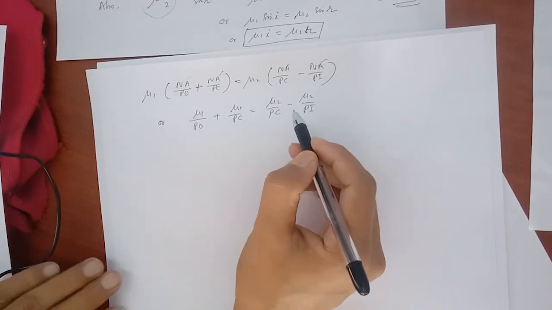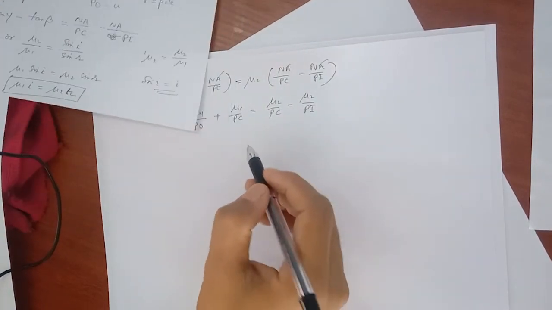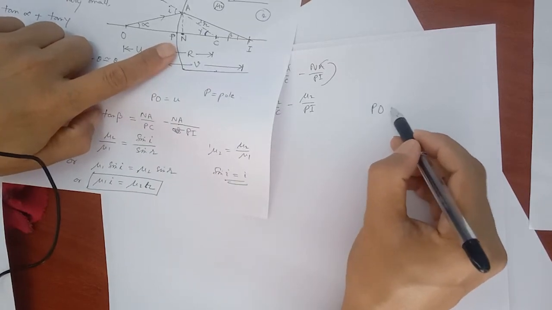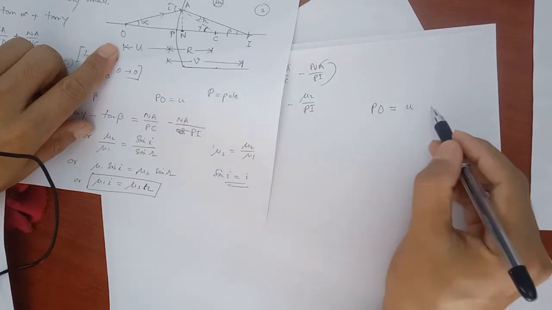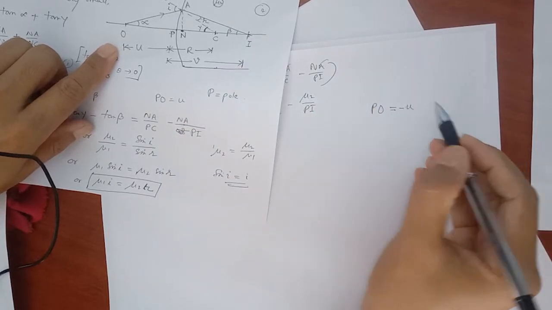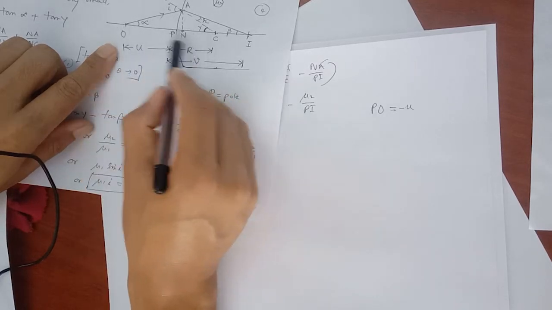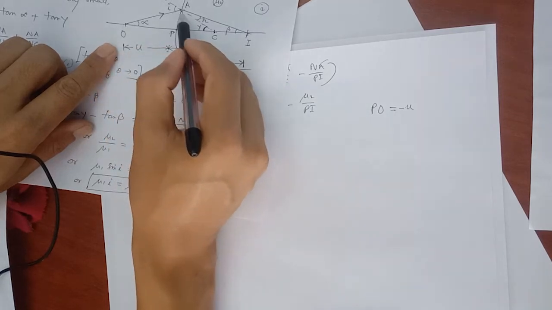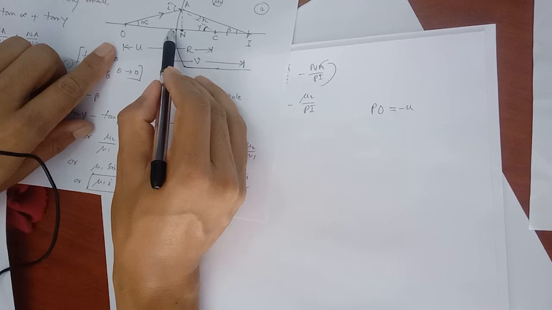Then let us use the sign convention. Look at the figure here. PO stands for the object distance U. This is going to be negative because the light is traveling from left to right, as indicated by the arrow, but you are taking the measurement as PO from the pole.